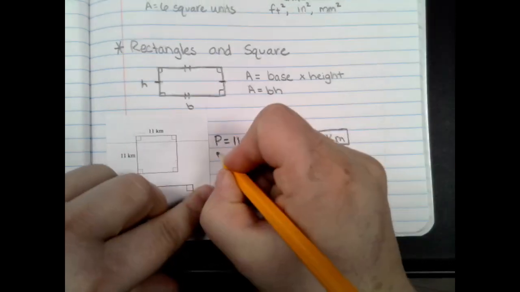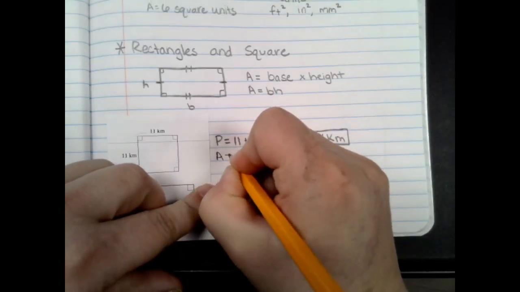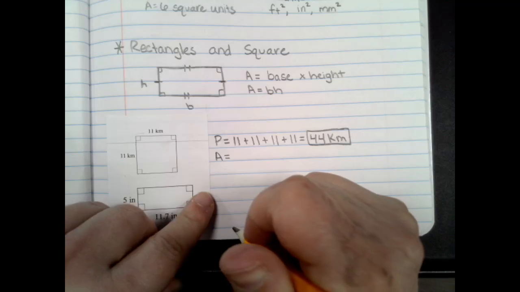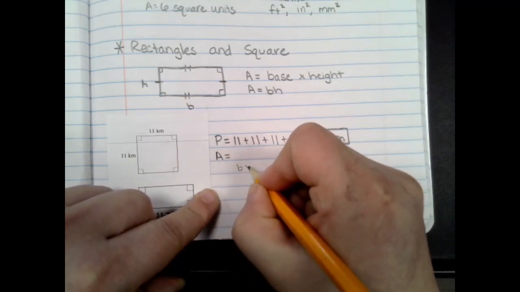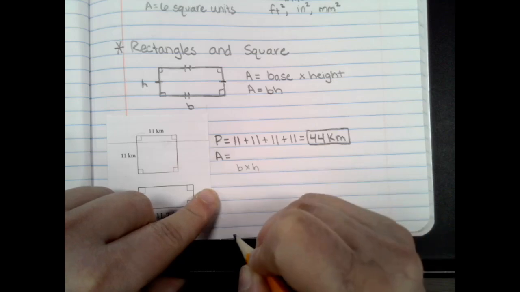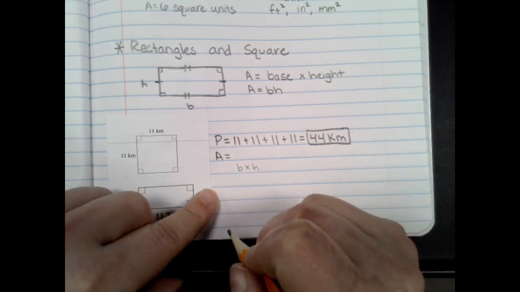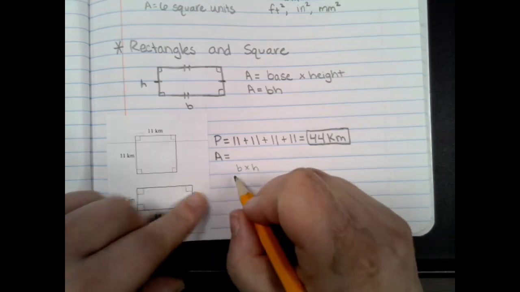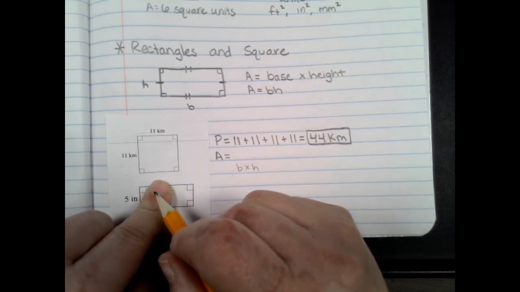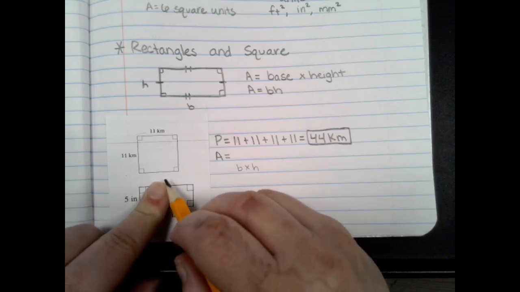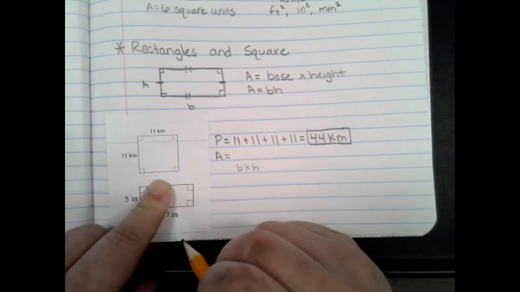Okay, area, we're going to do base times height. Alright, base times height. So what is our base of our square? What is the base of the square going to be?